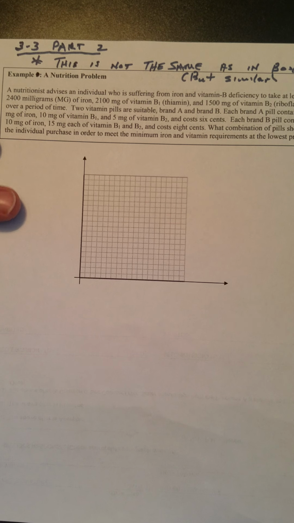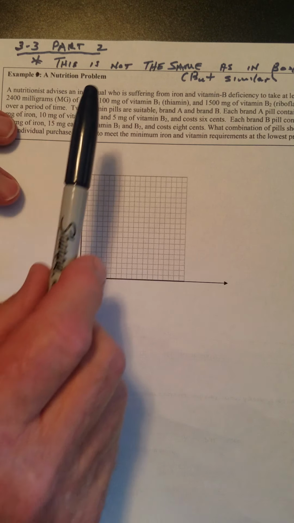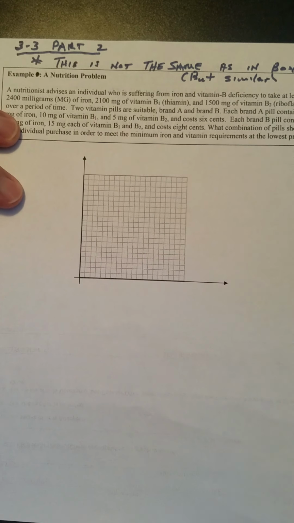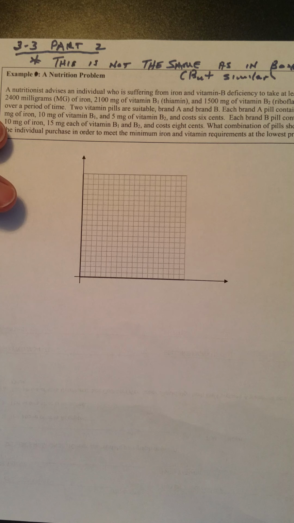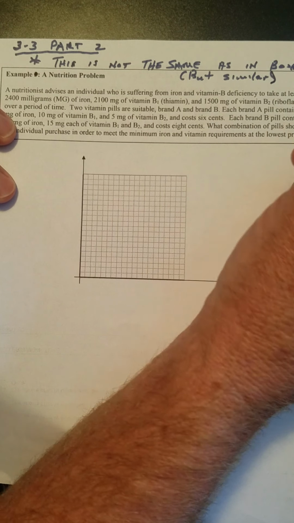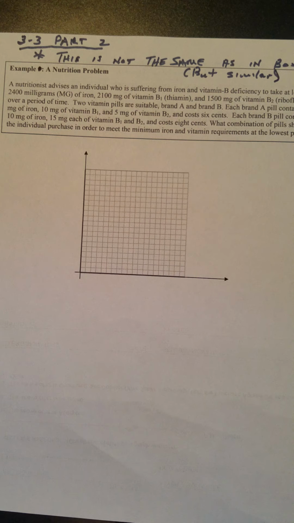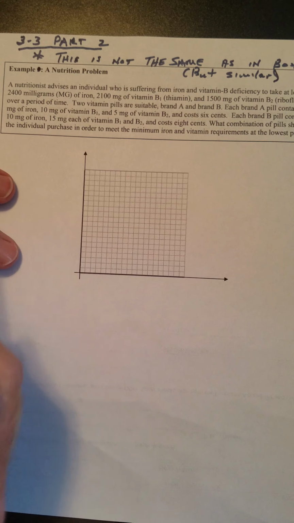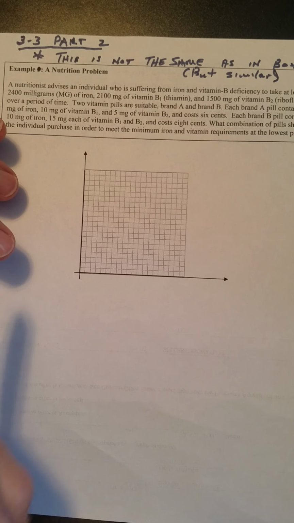Okay, this is section 3.3, part 2. I'm going to do an example. This will be a minimization problem as opposed to a maximization problem. And I need to point out that this is not the same one that's in the book, but it's similar. So you can still utilize the same thought, and so this gives you an extra example if you would like that. Okay, so let's read through this. You've already got your outline, so you can follow along.